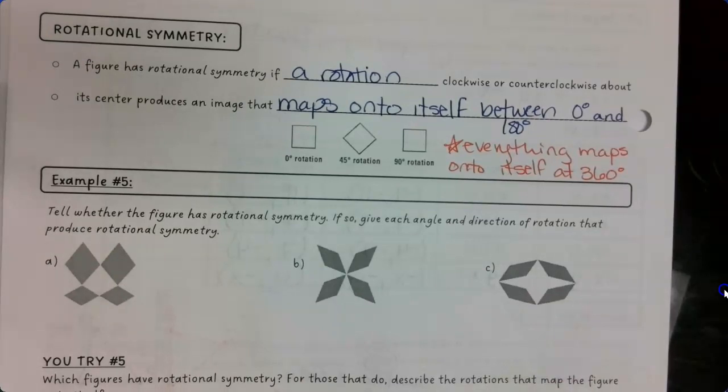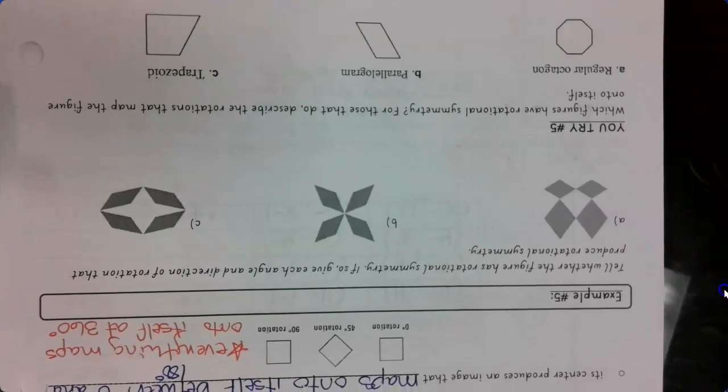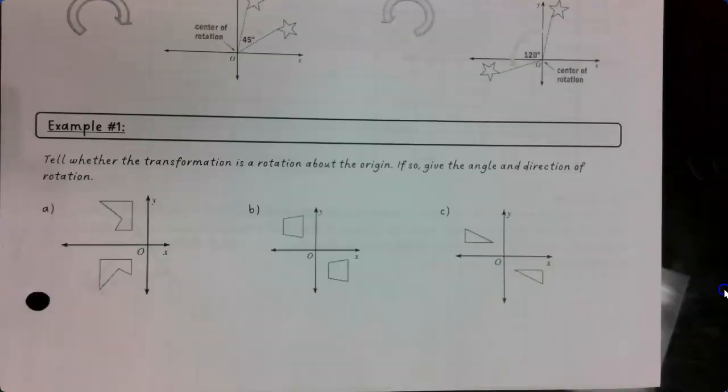Okay, so if I take a look at A, if I spin this 90 degrees, does that look like my first picture, with the big diamonds on the top? No. And if I flip this, this is now 180. Does this look like the same with the big diamonds on top? No. So this one does not have rotational symmetry.